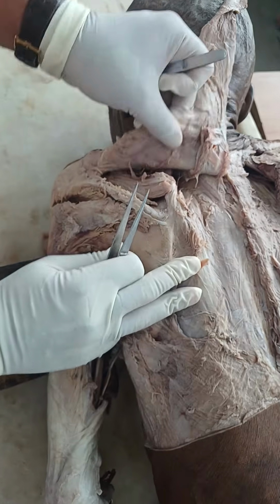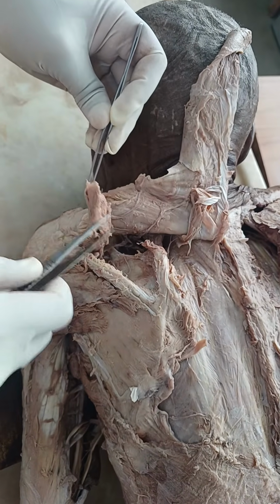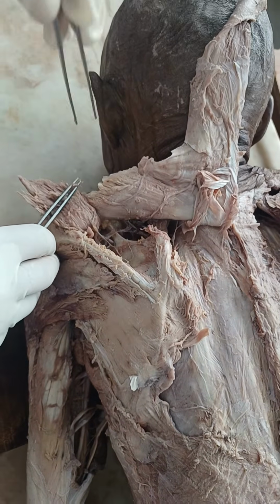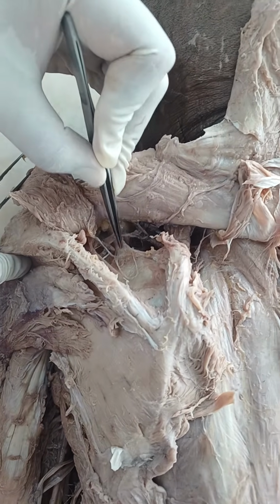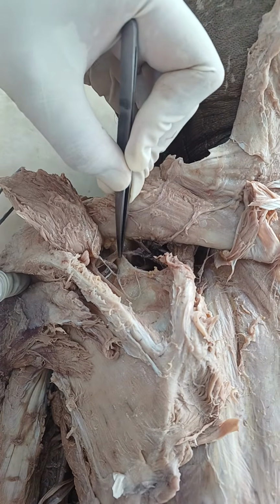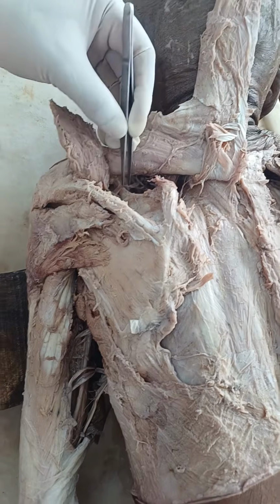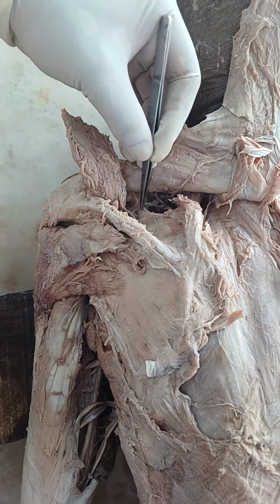After that, I have dissected the supraspinatus muscle, and I have reflected the supraspinatus muscle. And here you can see this is a ligament on the superior border of the scapula. Here I already showed you, this is the suprascapular ligament.